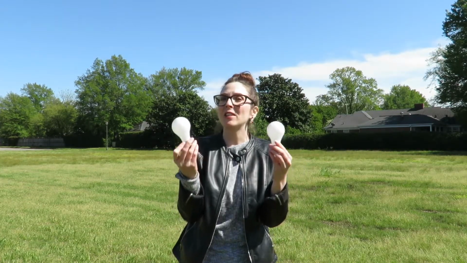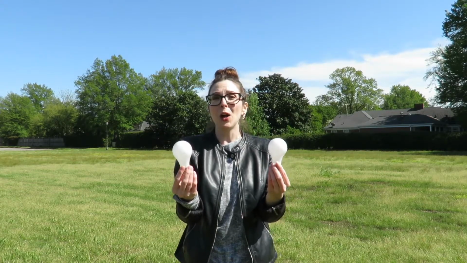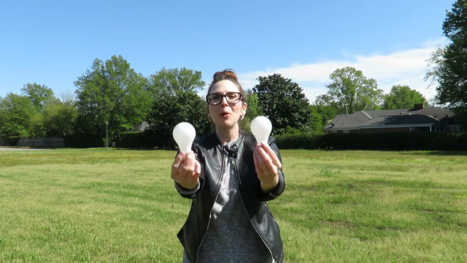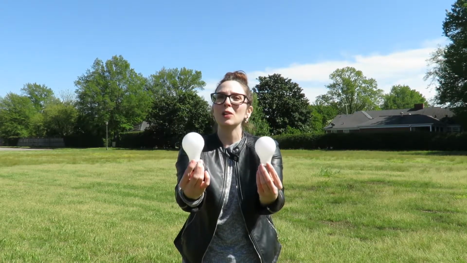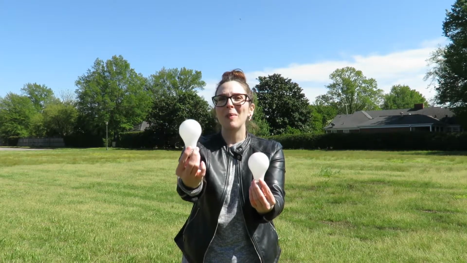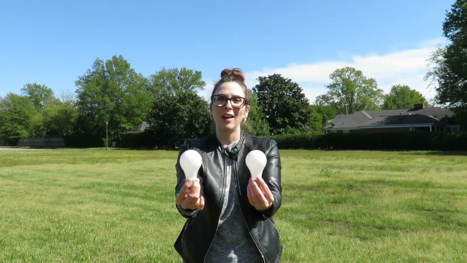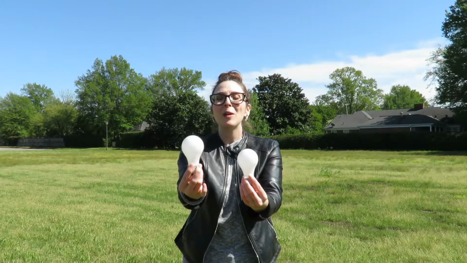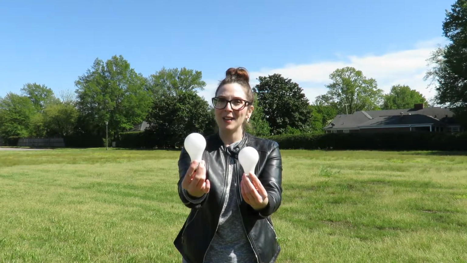So let's imagine that these two light bulbs are stars. Let's imagine that both of these stars have the same luminosity. If one of these stars is closer to us and the other star is further away from us, the star that is closer to us will appear to be brighter. Now, let's say that both of these stars are the same distance away from the Earth, but one of them happens to be more luminous than the other. And the star that's more luminous will definitely be the star that appears to be the brightest in our sky.